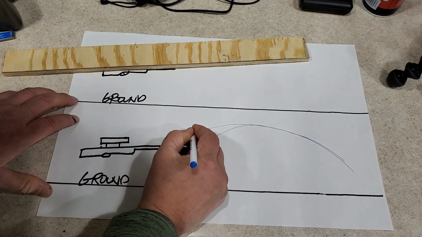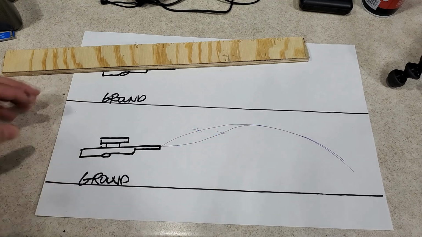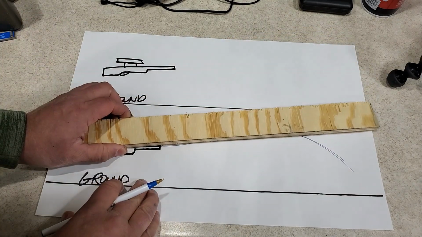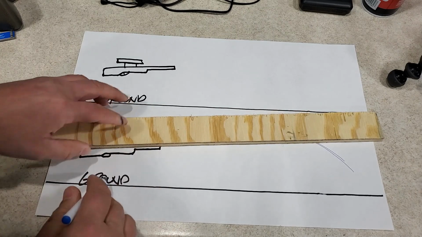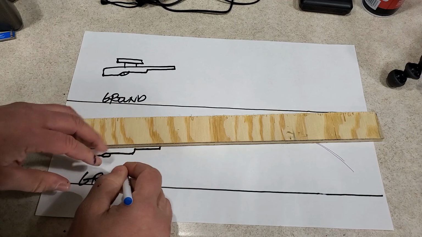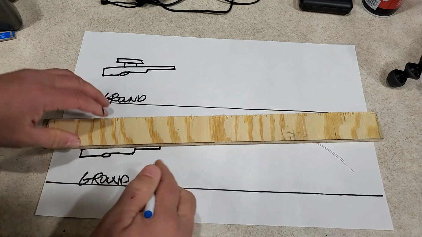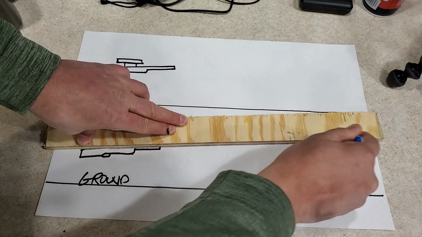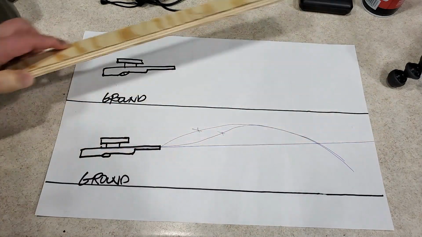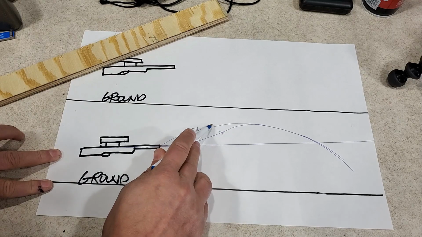And that is way wrong. That doesn't happen. There is something called the line of departure, and that is if you could create the vacuum of space and shut gravity clean off, that projectile would follow a straight line. It never does this.